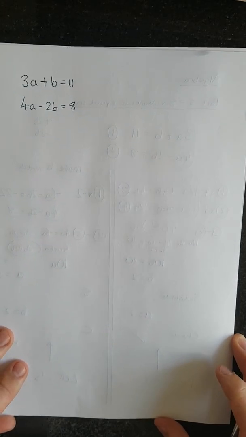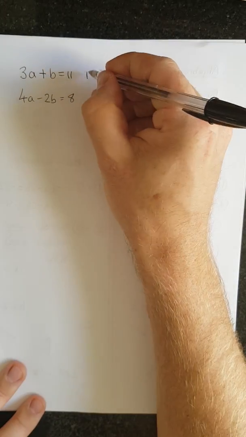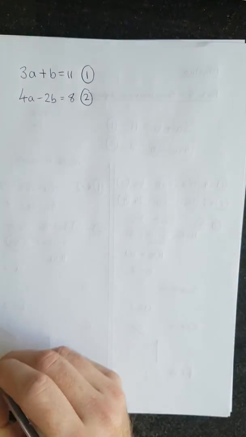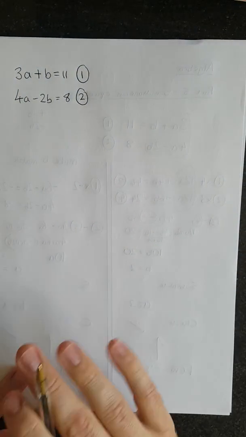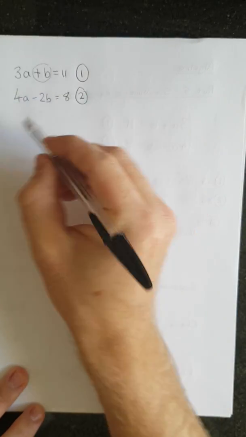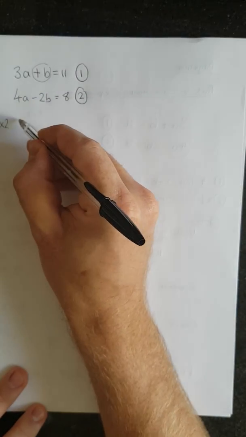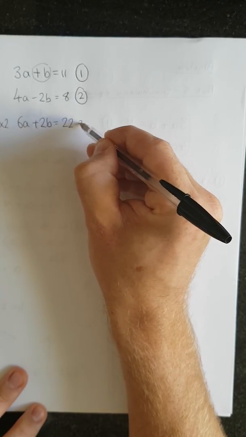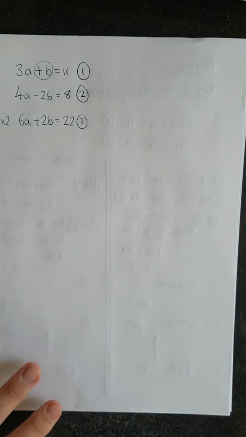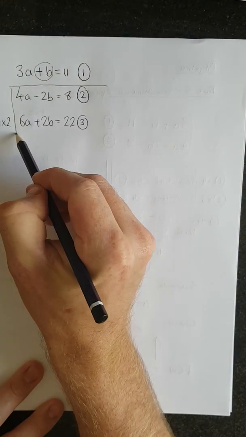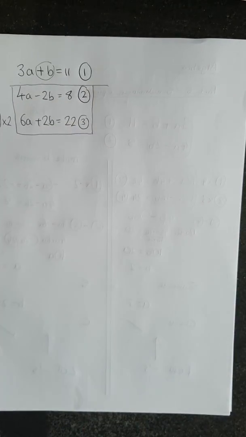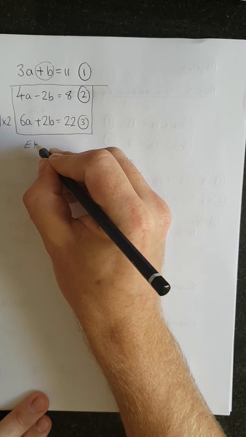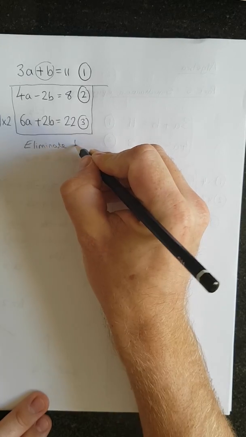So here we go. First off, label. Now I'm going to make them match, but not match exactly. I'm going to double the first one to get 6a plus 2b equals 22. And then I'm going to use this pair, and I'm going to eliminate b.